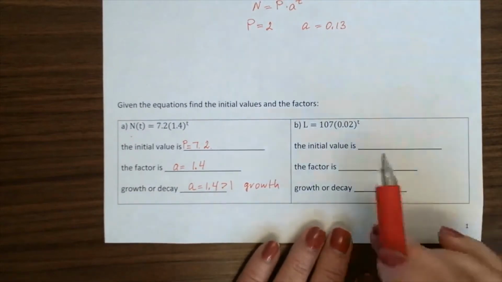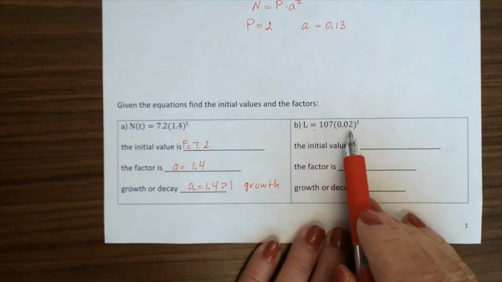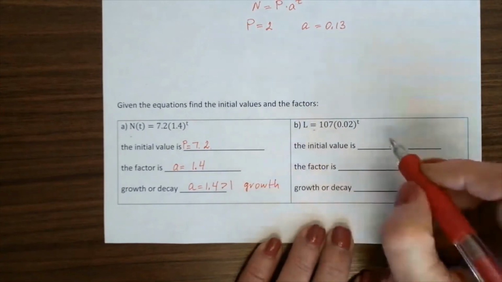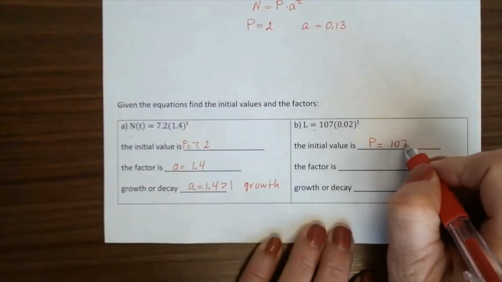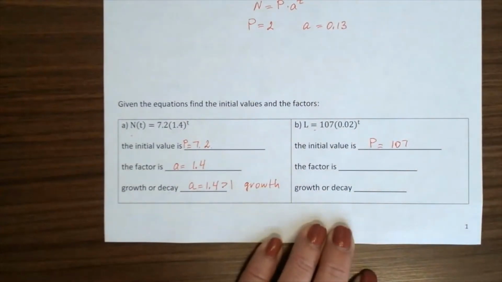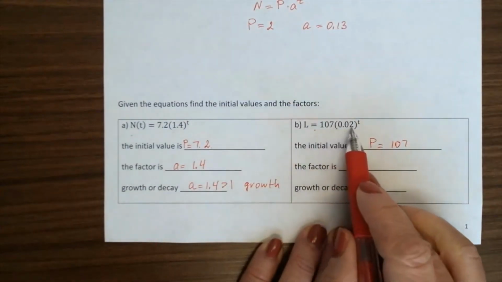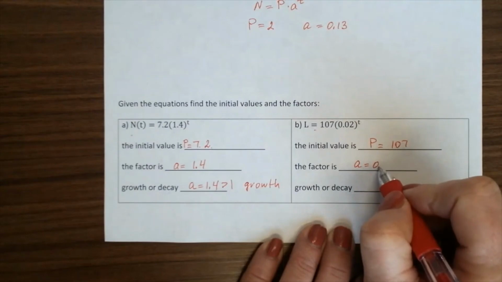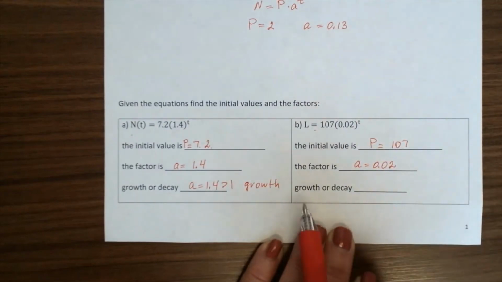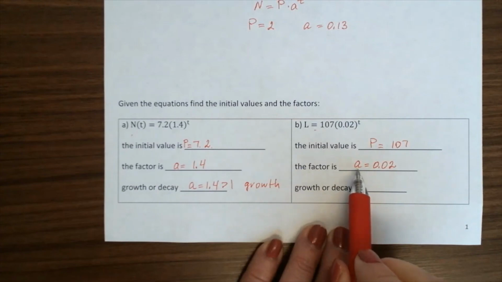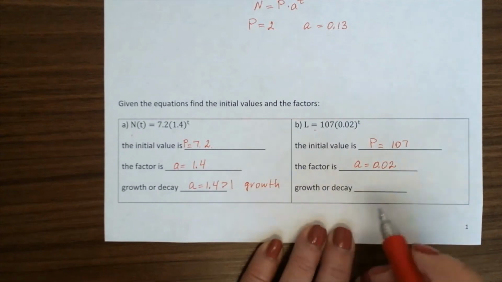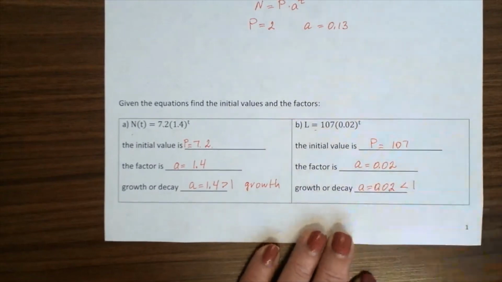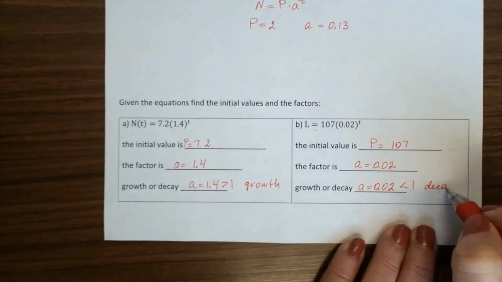And the last example, the equation is given to us. We need to find the initial value. The initial value is a constant, in this case 107. The factor is a number that is raised to the exponent. In this case, a is equal to 0.02. And we need to decide if this factor is a growth factor or decay. a equal to 0.02, less than 1, so we're talking about the decay factor.